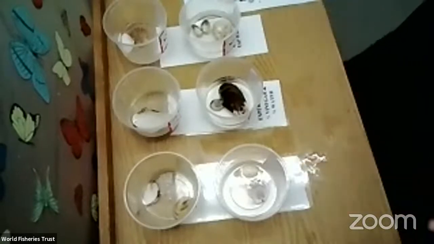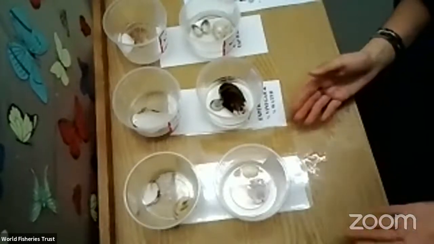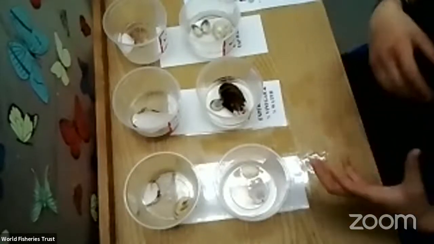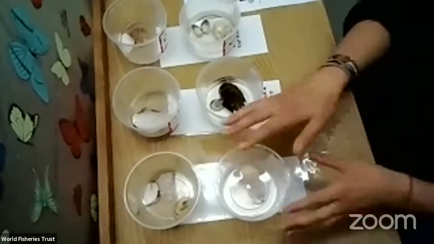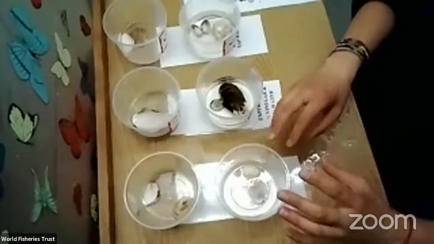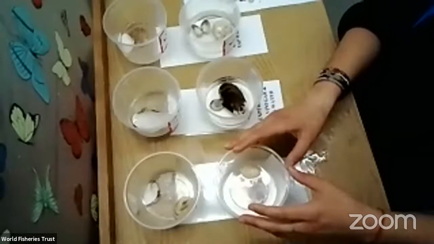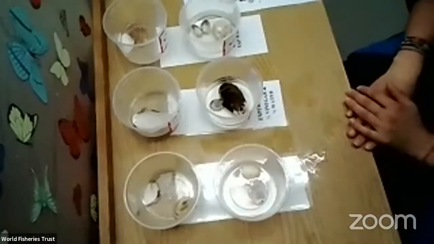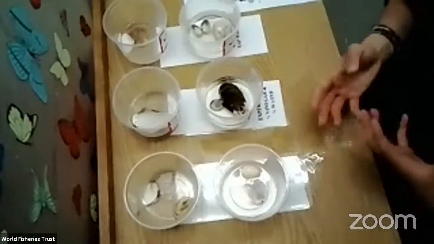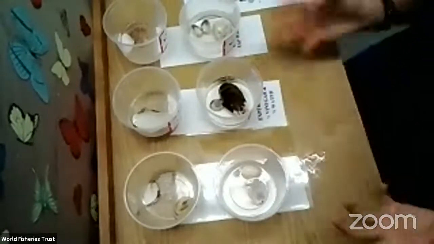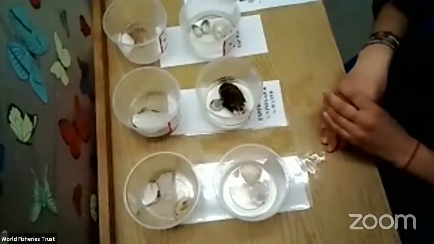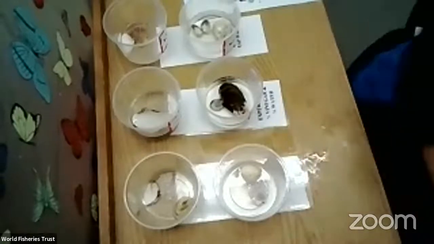This experiment is supposed to represent what happens when bivalves are in ocean acidification waters. So maybe the vinegar represents water that has been through a lot of ocean acidification, or the half vinegar, half water is just some ocean acidification. This shows you a real life example of what's going on with bivalves when they're in the ocean and ocean acidification is going on.